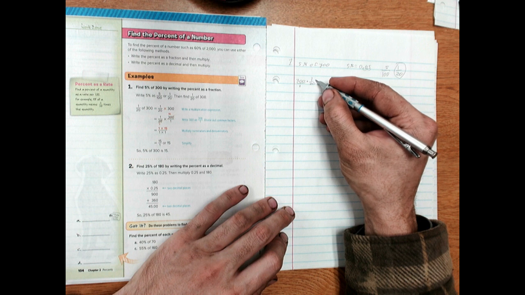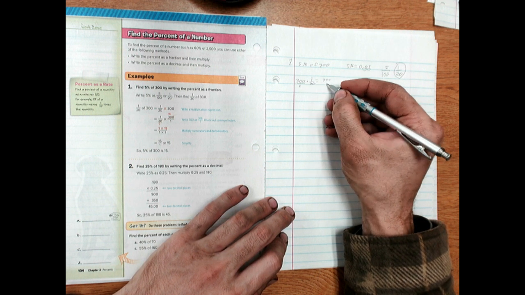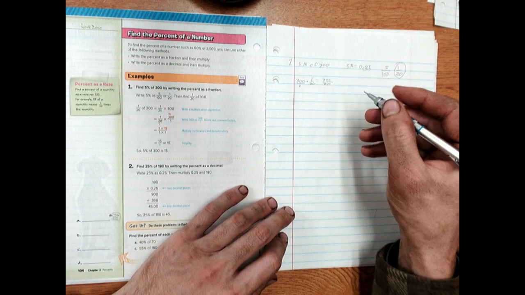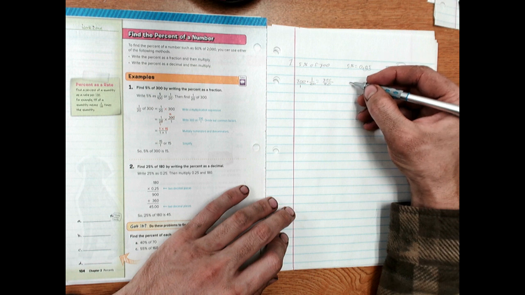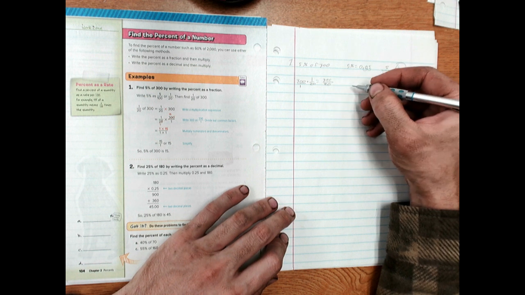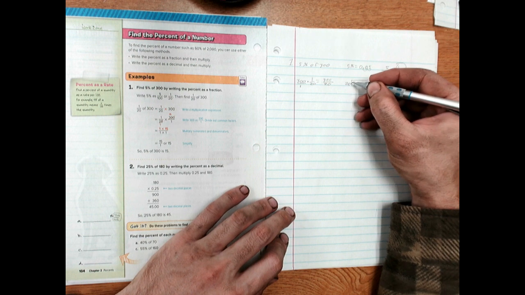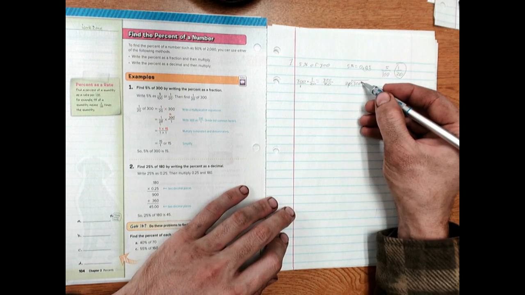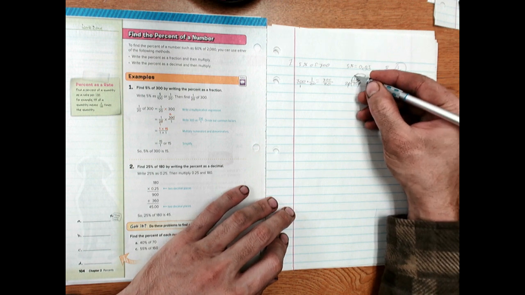So 300 times 1 over 1 times 20. Now, we just solve that equation; this can be rewritten as 300 divided by 20. Take off the zeros, because that part's easy. 2 goes into 30 15 times.